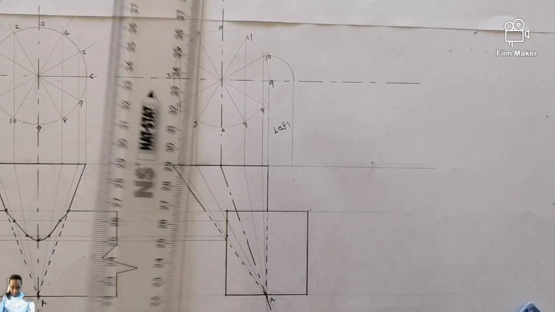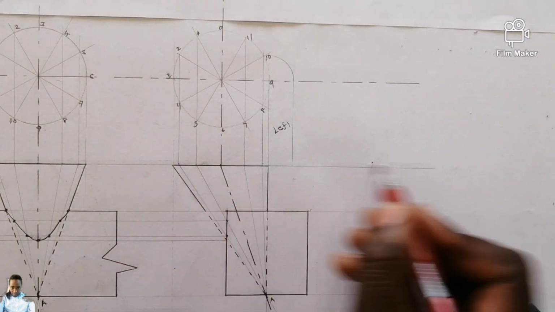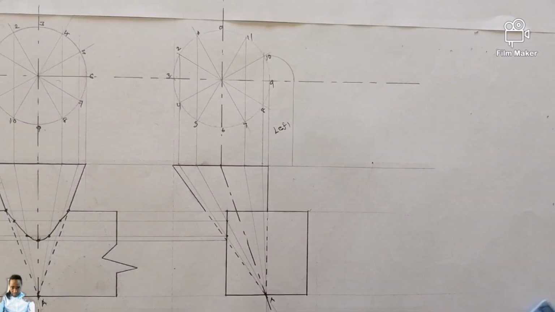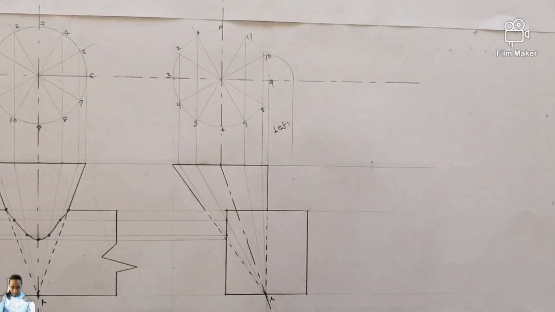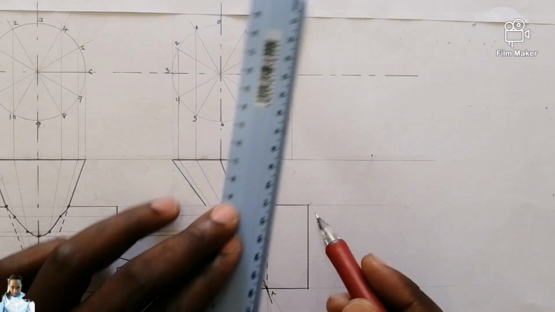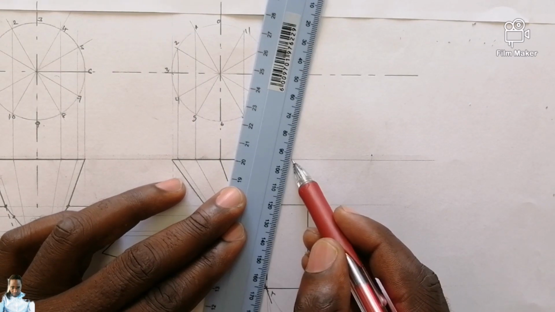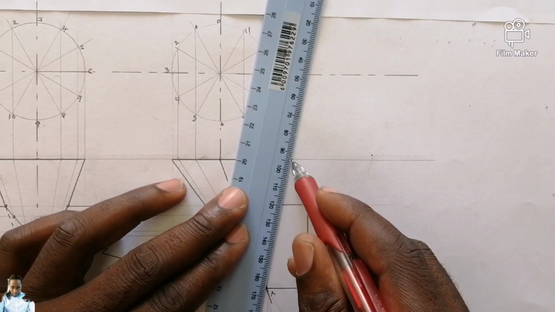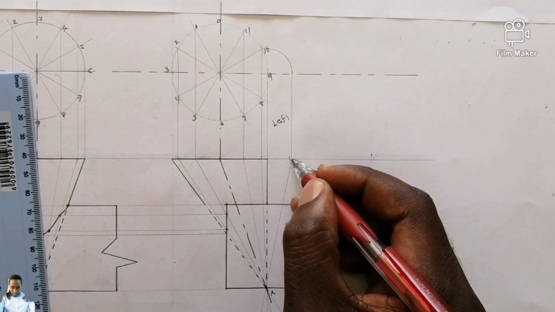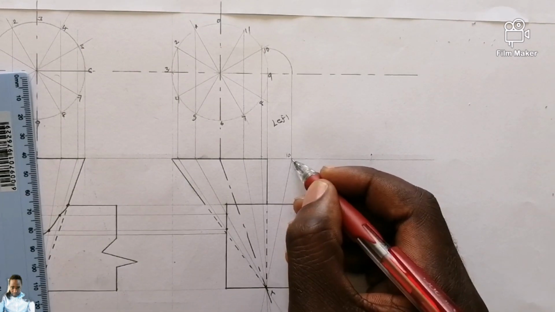Once you touch this line of your left view, this one, stop. Take your 30mm ruler, direct it now to your apex point like this. There you go. Faint. So this is 0.10.